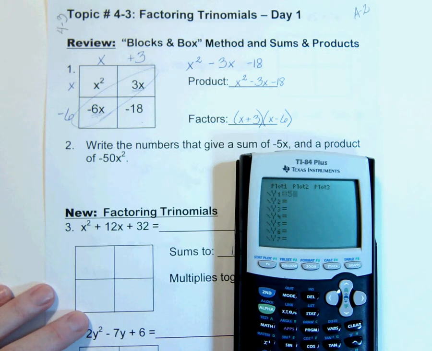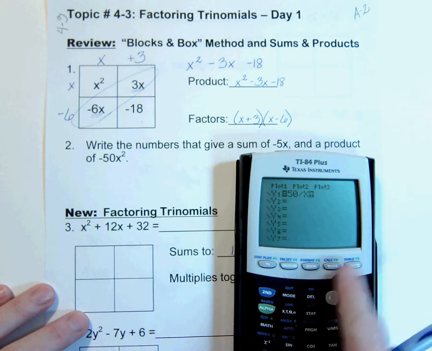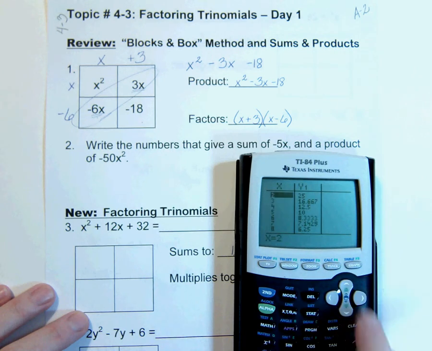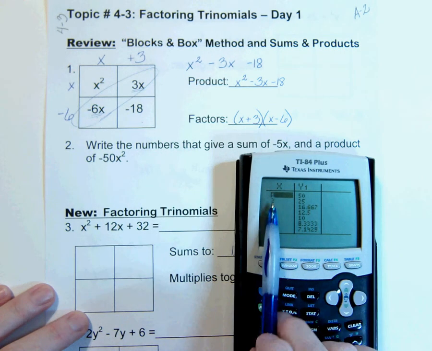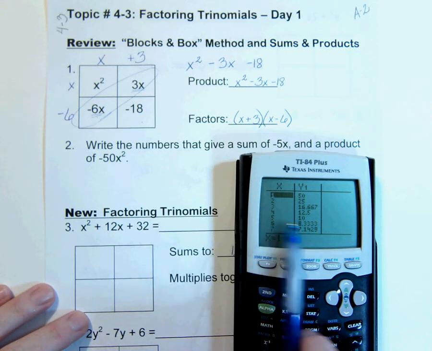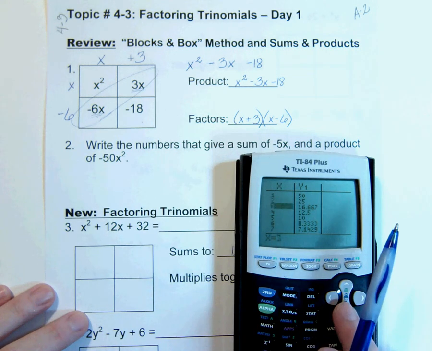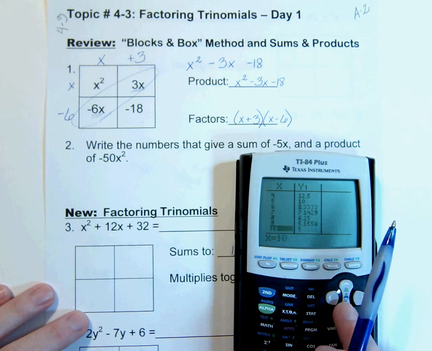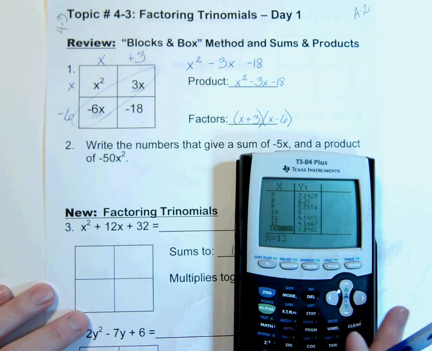We can come up with our integer rules in a minute. But 50 divided by x, second graph will get you to a table, and this lists the factors: 1 and 50, 2 and 25, 5 and 10, go down, 10 and 5, and then they repeat themselves.